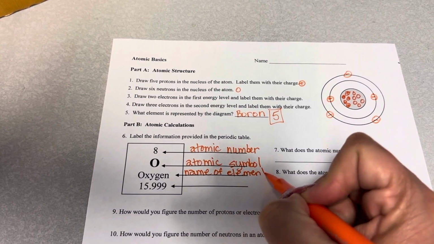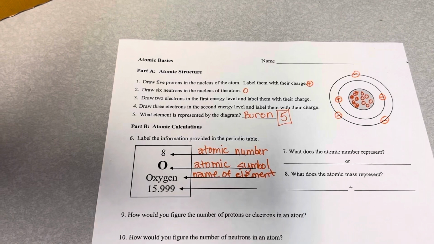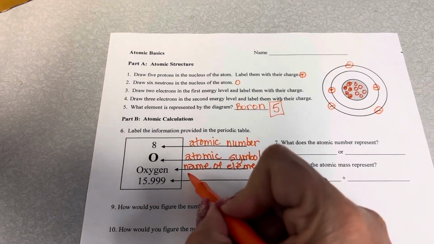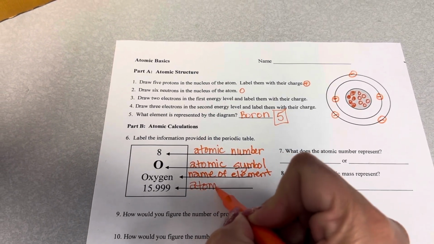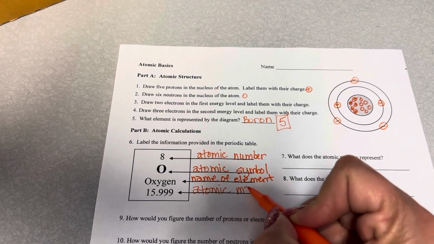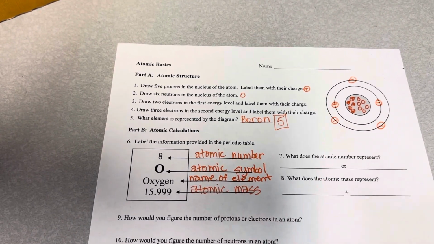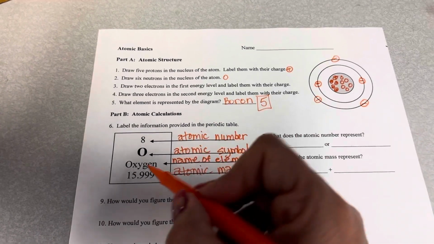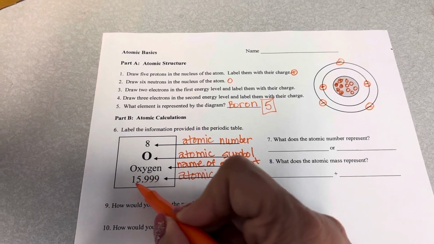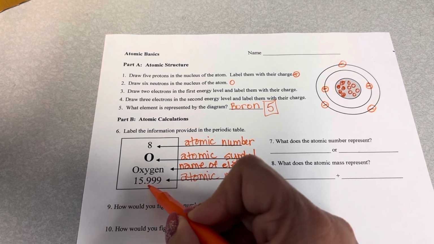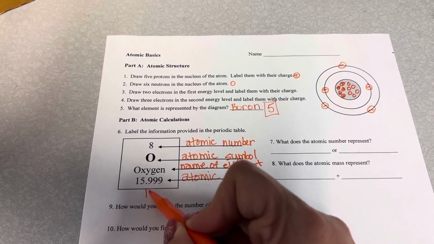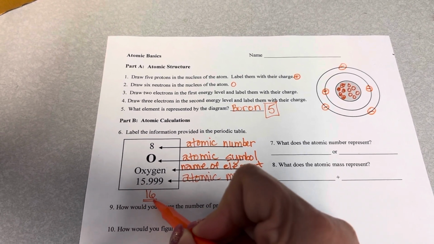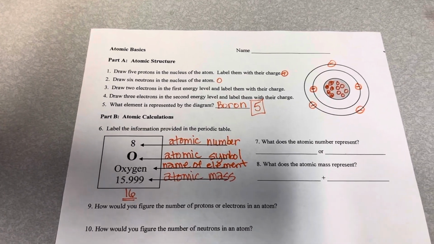And then the number underneath that, which usually has a decimal point after it, is the atomic mass. That's kind of like weight. It's usually the same as weight unless we're talking about other planets. And we usually round this number to the nearest whole number. So 15.9 would round up to 16.